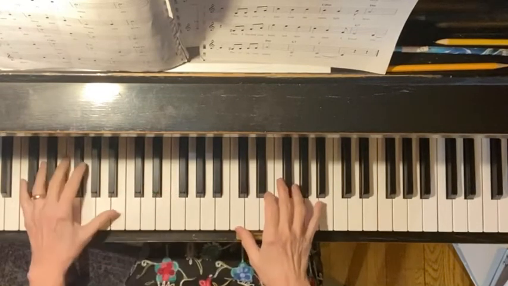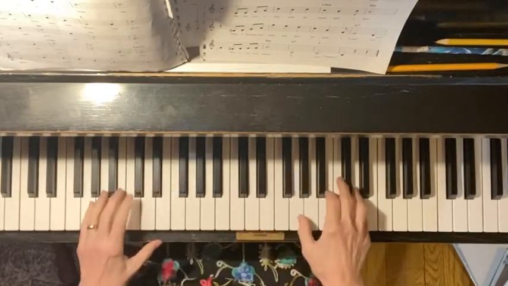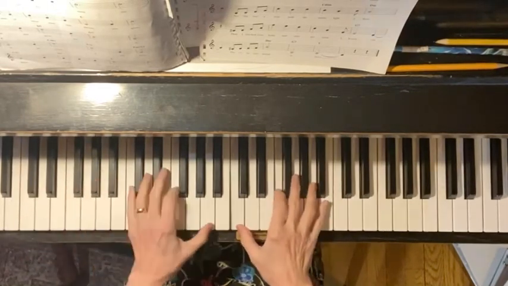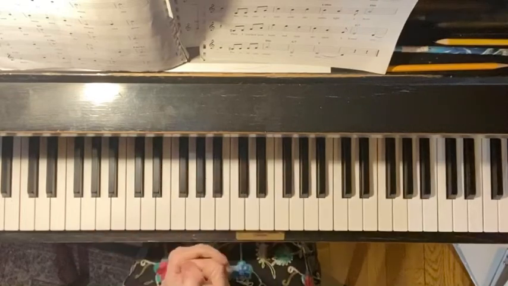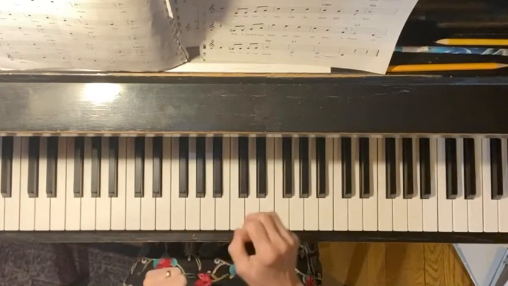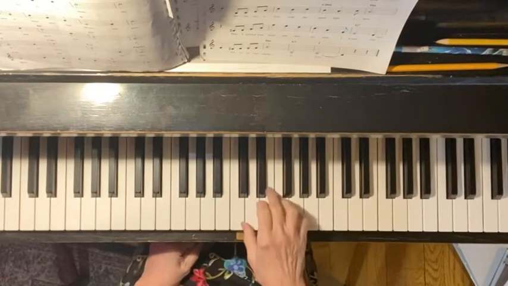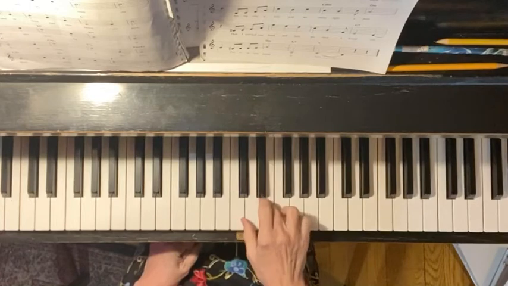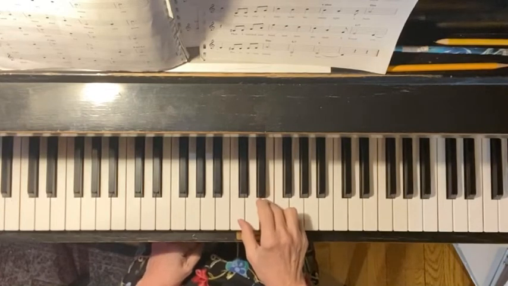I might say, that's the first line, but what am I doing with my right hand? Well, here's my melody tone for the first note. Edelweiss. Looking at A, the very first note there.